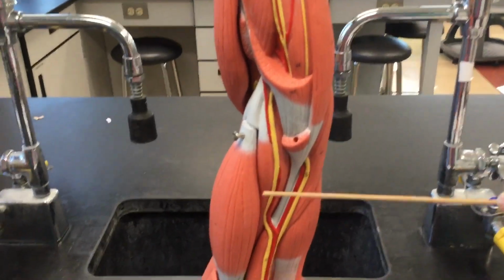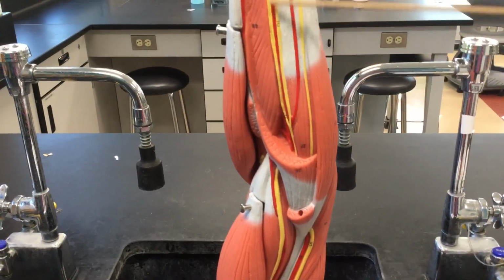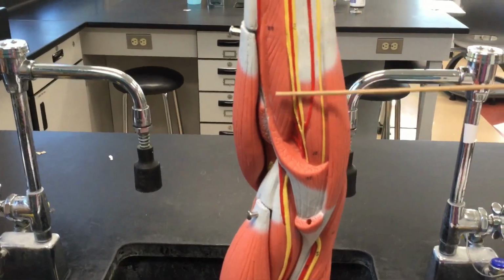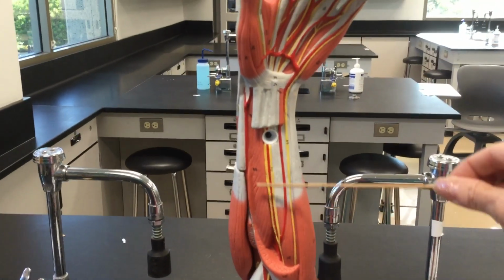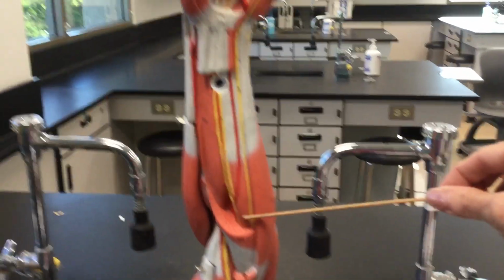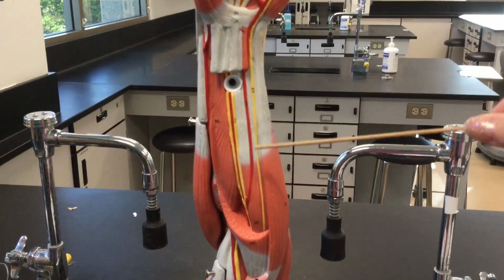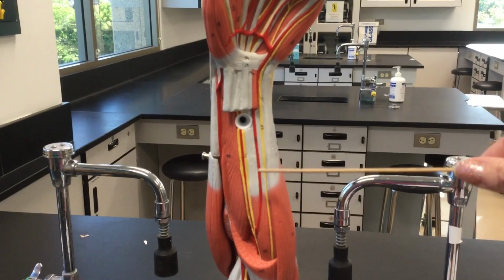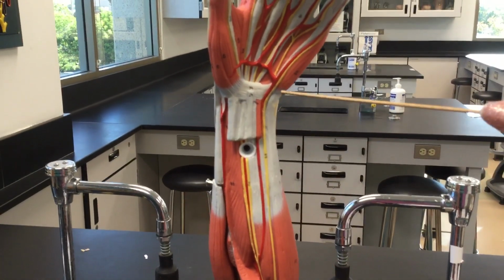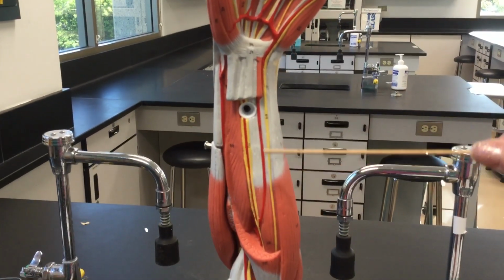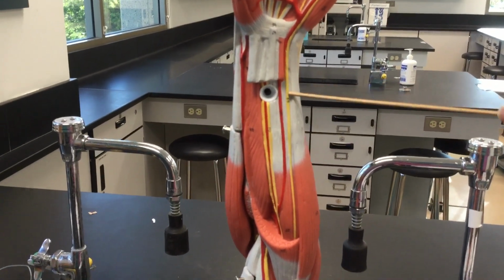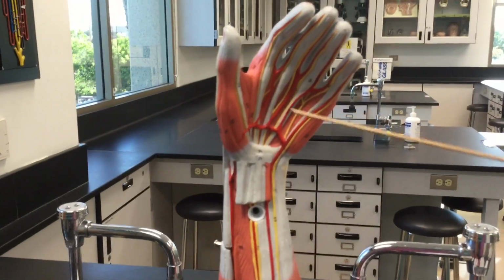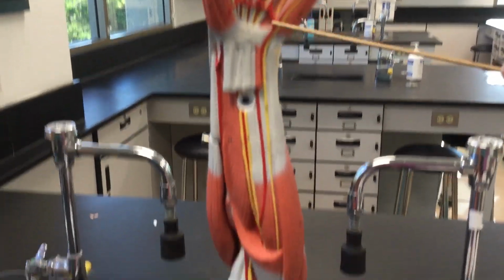The median nerve innervates lots of the muscles of the anterior compartment of the forearm, and the ulnar nerve innervates only two muscles, 1.5 muscles: the flexor carpi ulnaris and half of the flexor digitorum profundus. But the ulnar nerve innervates lots of intrinsic muscles of the hand.